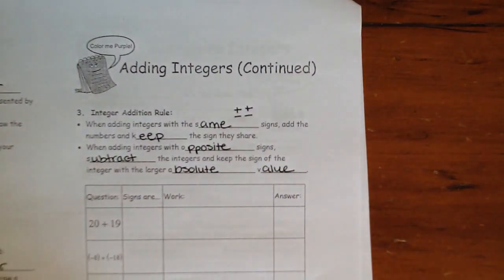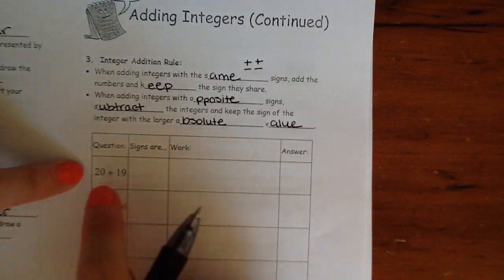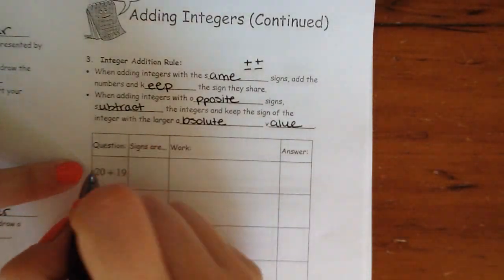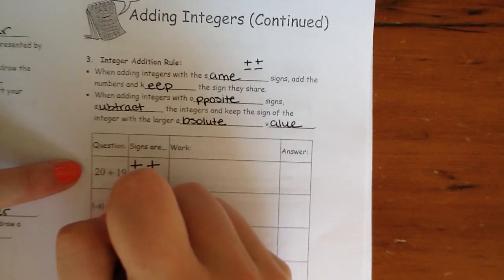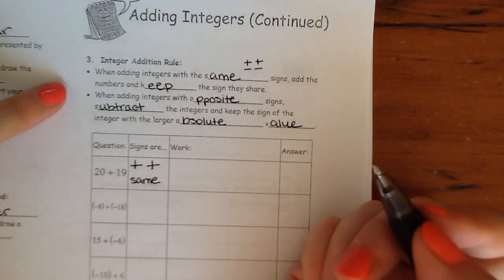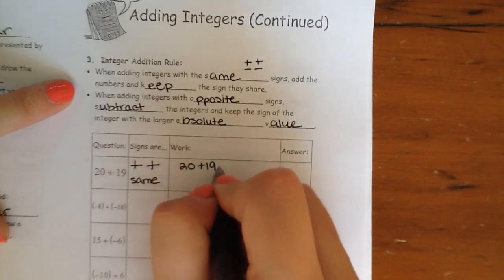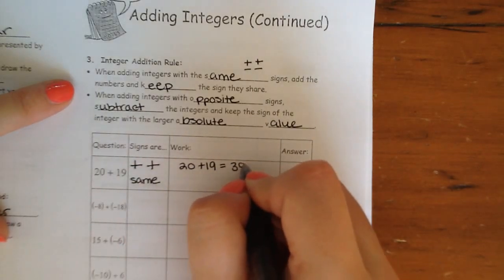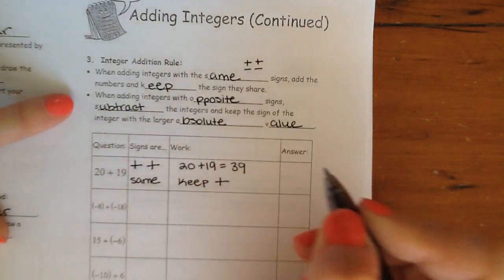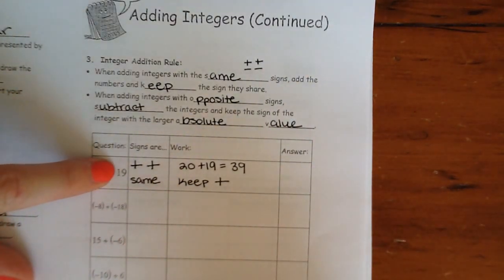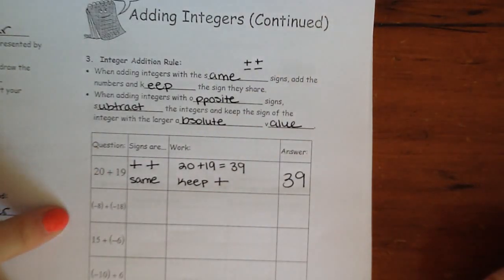Alright, so let's look at this first one. 20 plus 19. These guys are both positive numbers, so we have two positives. Signs are the same. So when signs are the same, we're going to add 20 plus 19, gives us 39, and we keep the positive sign because they shared that positive sign. So my answer is positive 39.